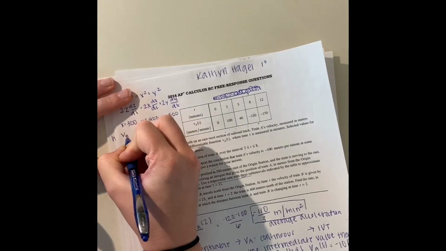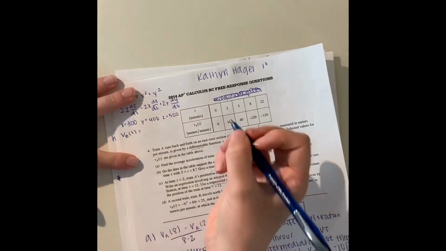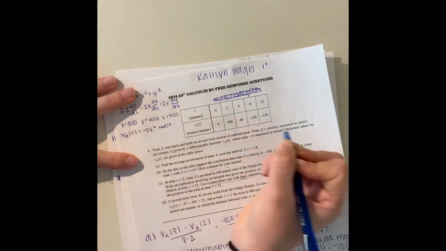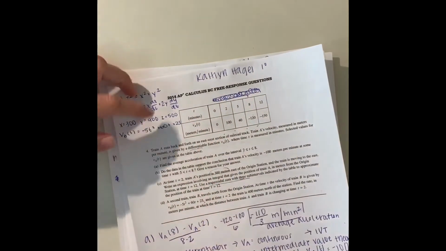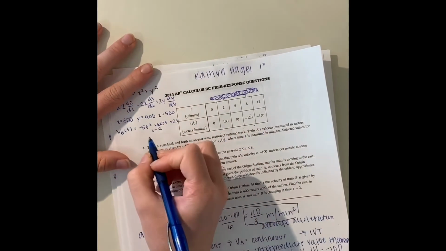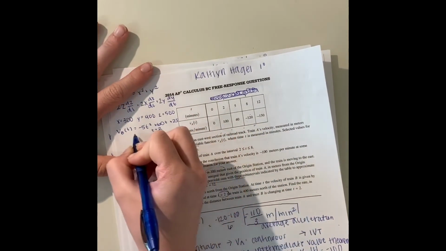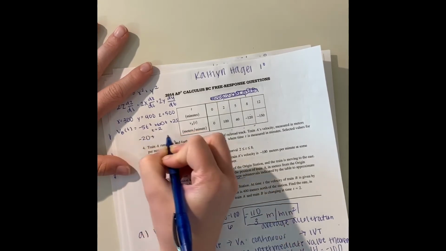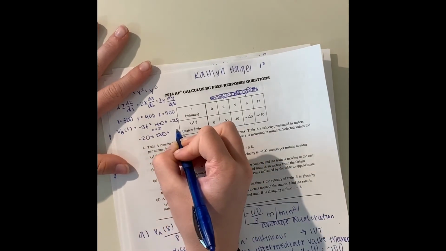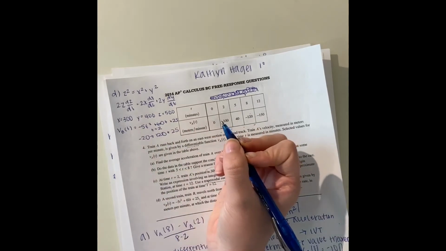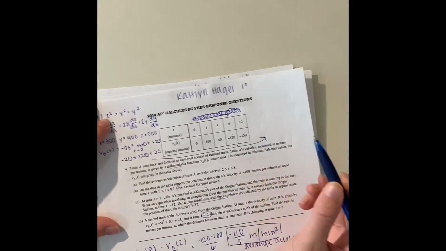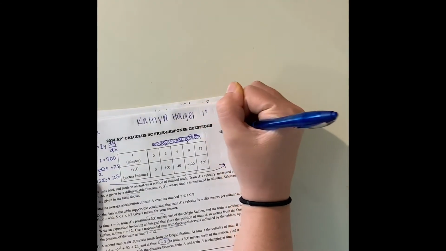So VB of t equals negative 5t squared plus 60t plus 25. And if we plug in time t equals 2, we will get negative 20 plus 120 plus 25, which we would then use. So let's go over here. We're going to plug it all back into this equation.